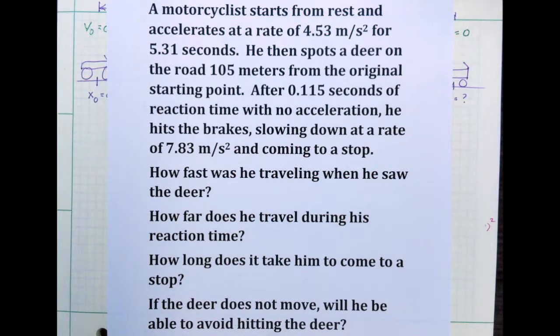A motorcyclist starts from rest and accelerates at a rate of 4.53 meters per second squared for 5.31 seconds. He then spots a deer on the road, 105 meters from the original starting point. After 0.115 seconds of reaction time with no acceleration, he hits the brakes, slowing down at a rate of 7.83 meters per second squared and coming to a stop. And we are asked a number of questions about this situation.